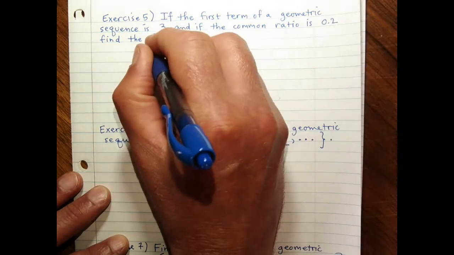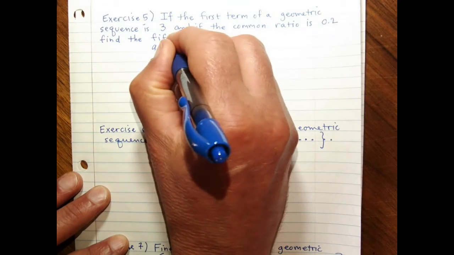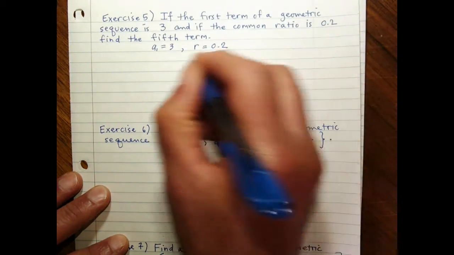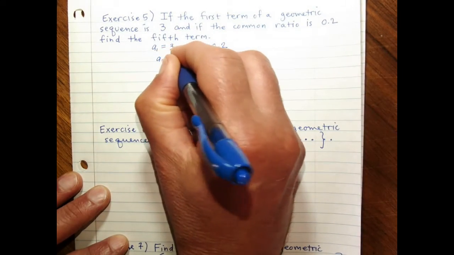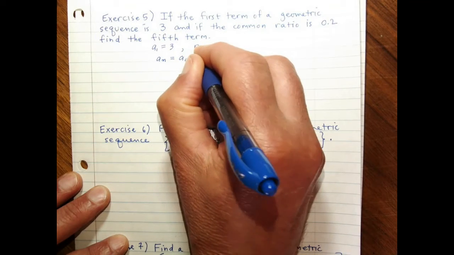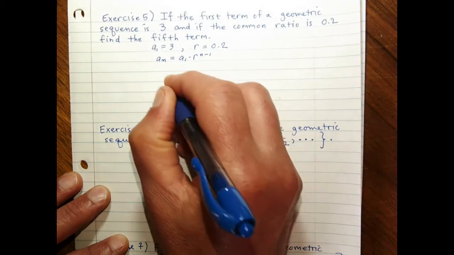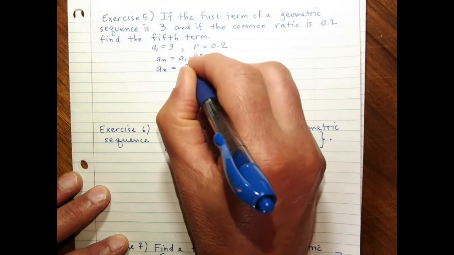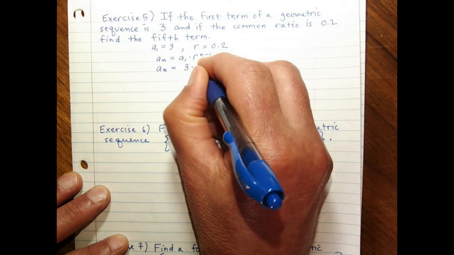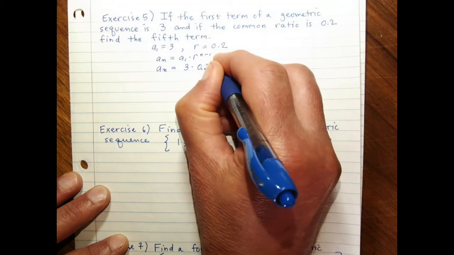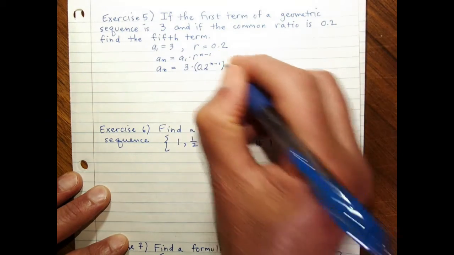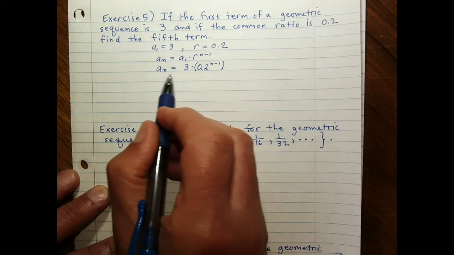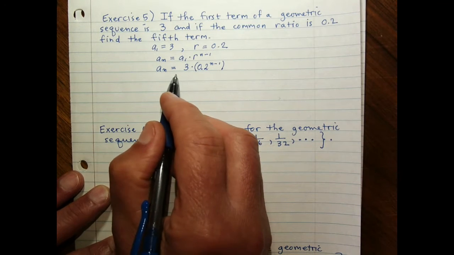So what we know is A1 is equal to 3, R is equal to 0.2. If we write down that general formula, AN is A1 times R to the n minus 1. AN is equal to 3 times 0.2 to the n minus 1. You can put parentheses if that makes it easier for you to read. So we're able to write down the general formula for this sequence pretty easily.